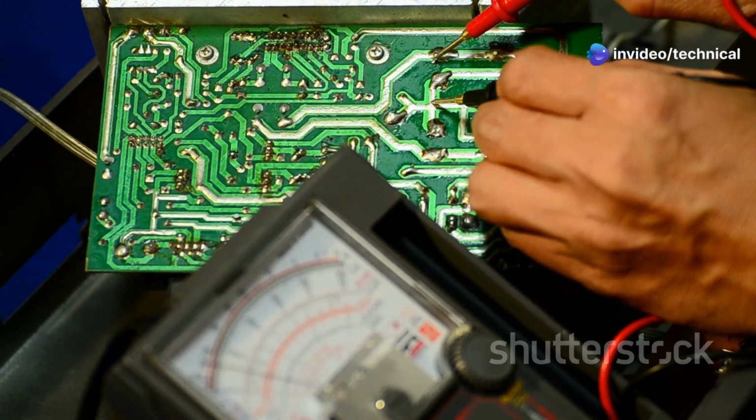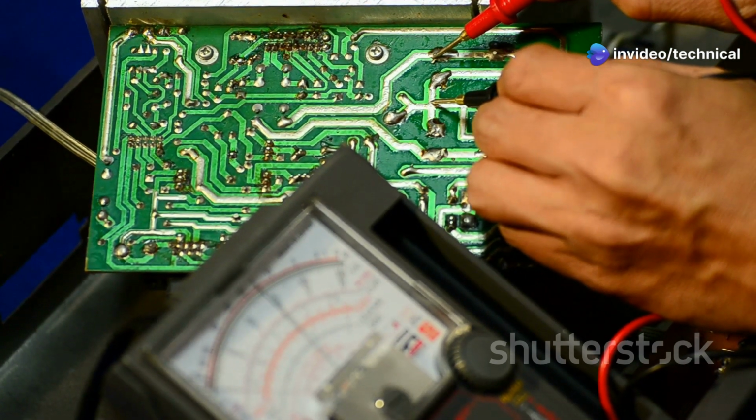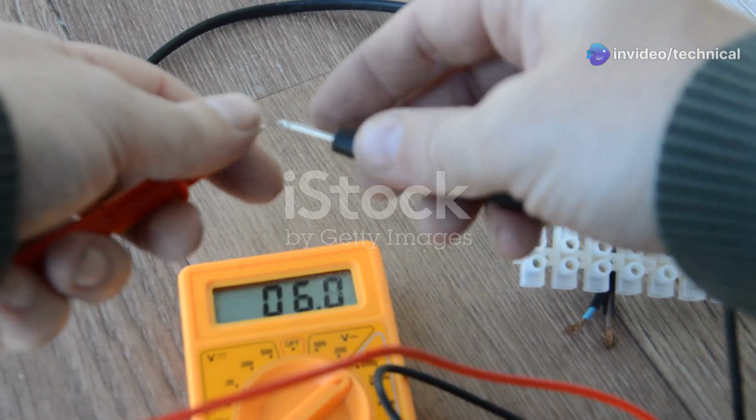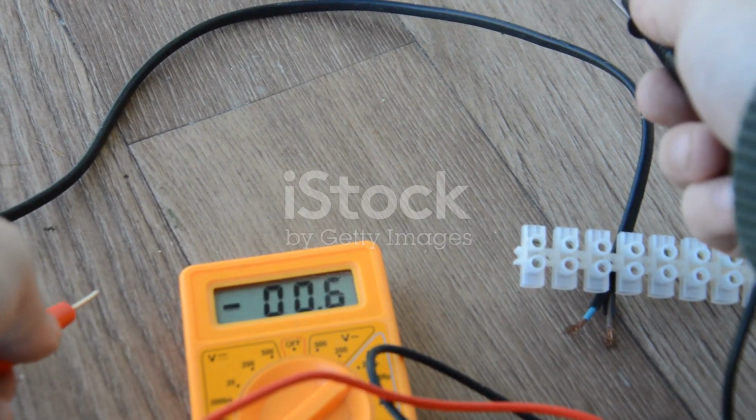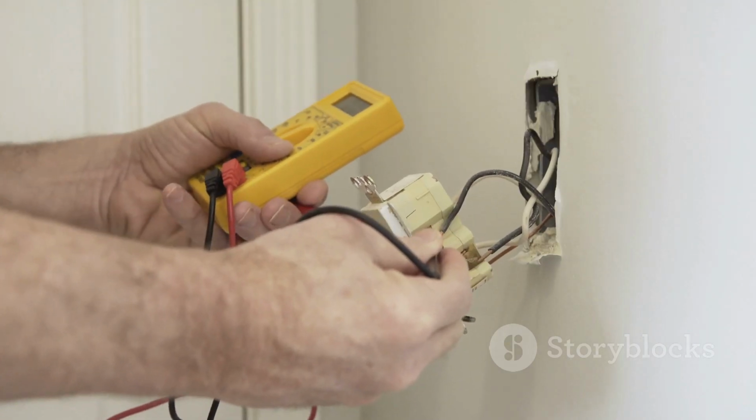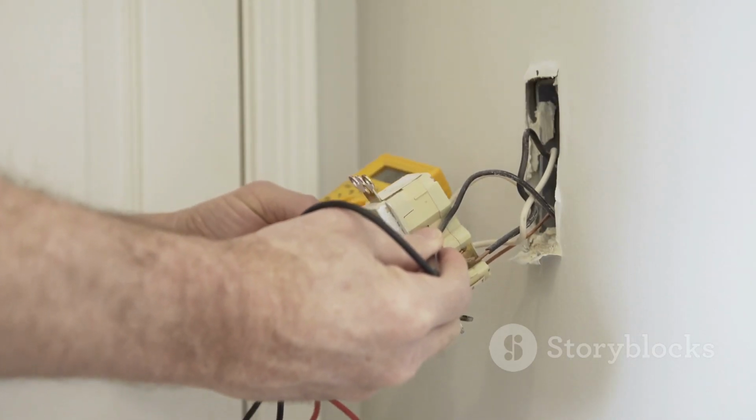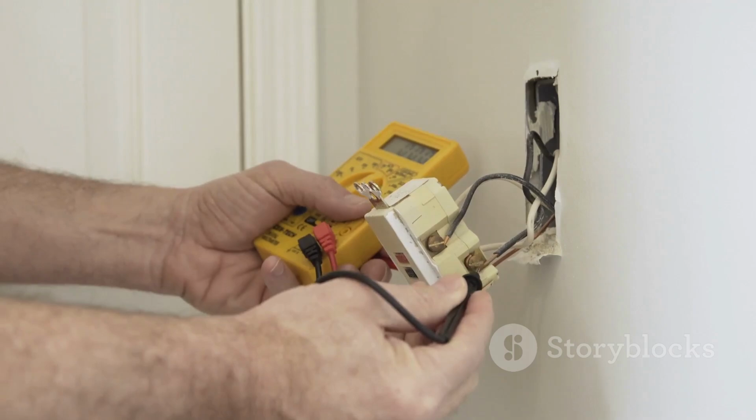This measurement helps us identify faulty components or wiring. For instance, if we measure very high resistance in a wire, it indicates a break in the circuit. Understanding resistance is essential for troubleshooting electrical problems and ensuring our safety when working with electricity.